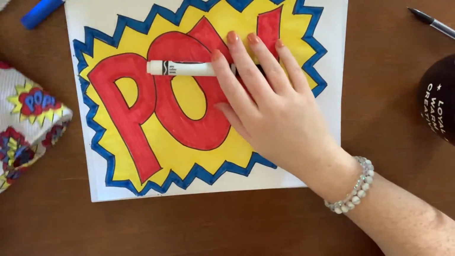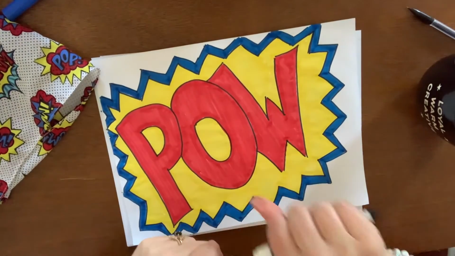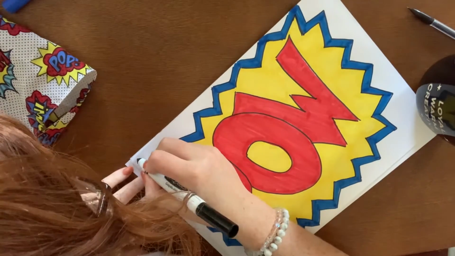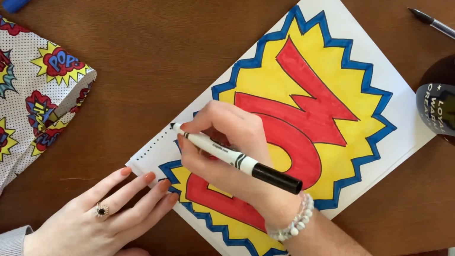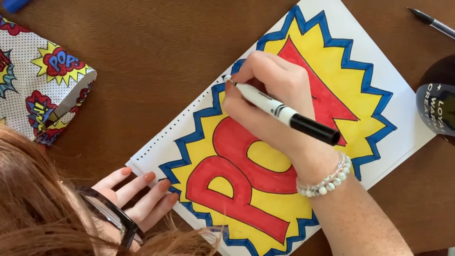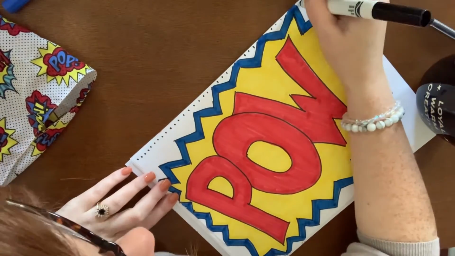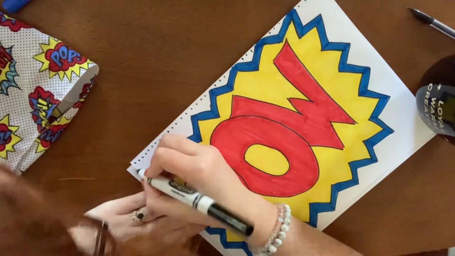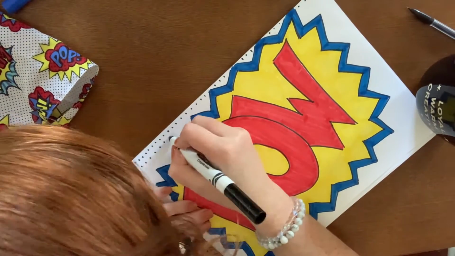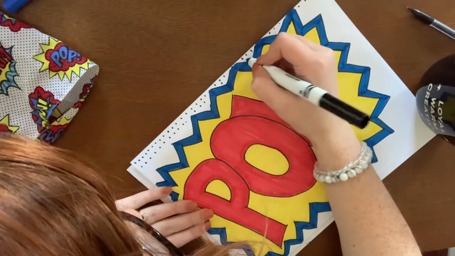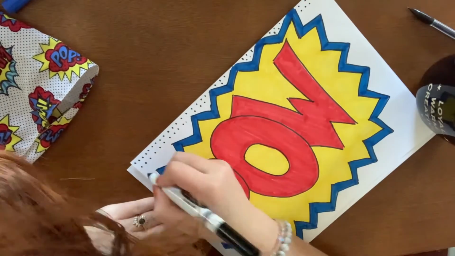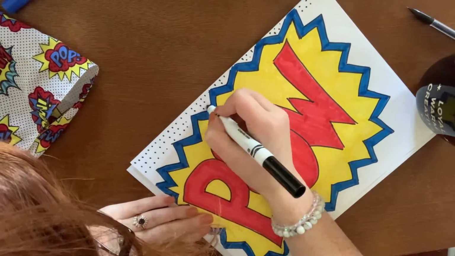This is a style that Roy Lichtenstein originated, and it is just very iconically him. So when other artists see that, they know that it's inspired by Roy Lichtenstein. So I am going to fill in my whole background with those little dots.